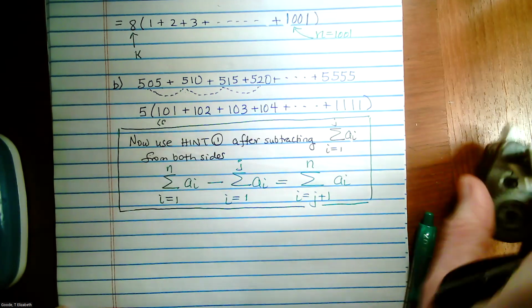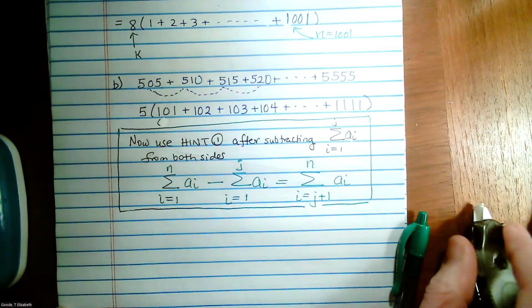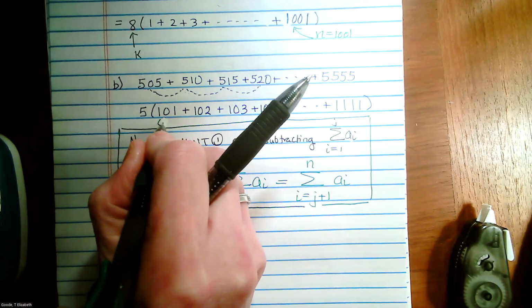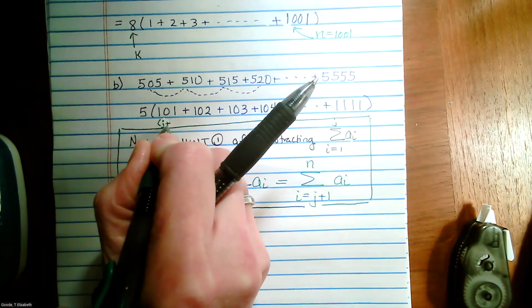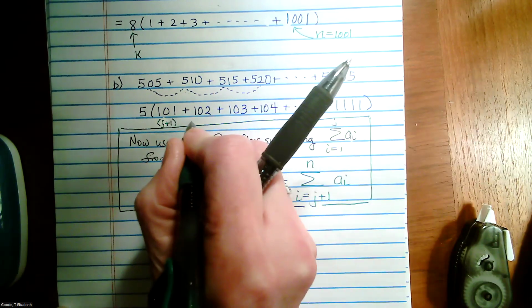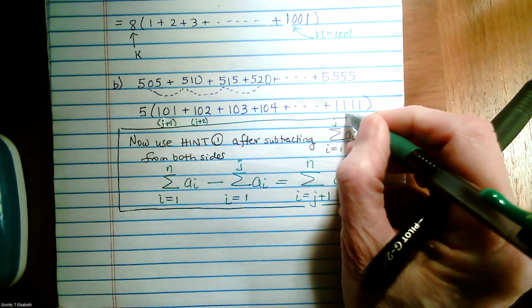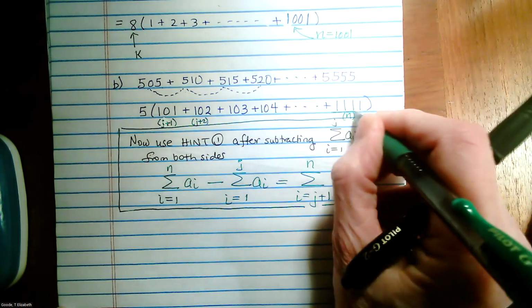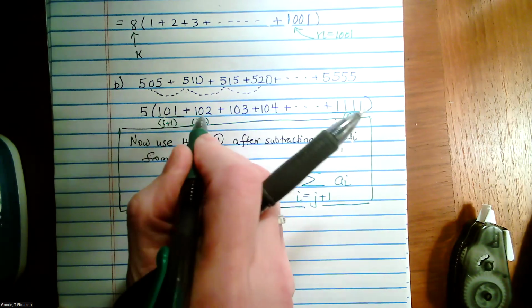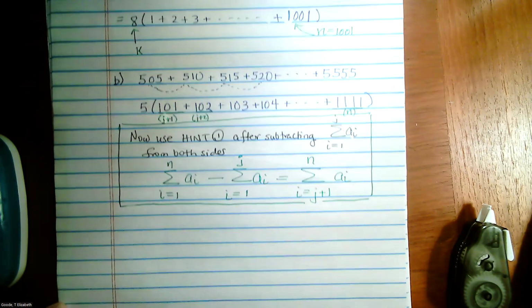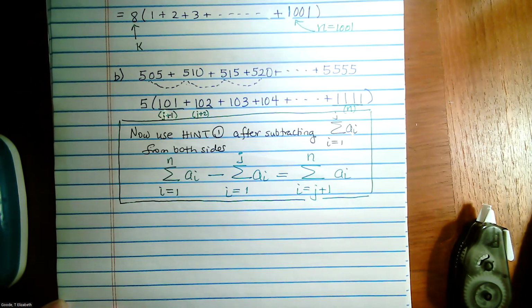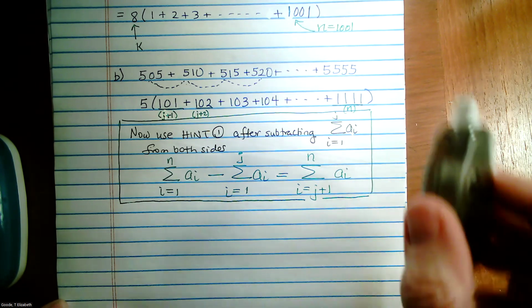This is actually j plus 1, because the indexing number is the term. So this is our j plus 1. This is our j plus 2. And this is our n up here. Does that make sense?